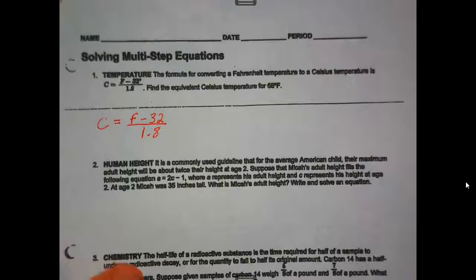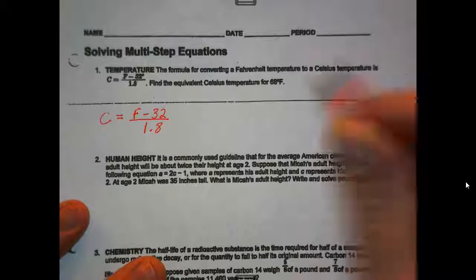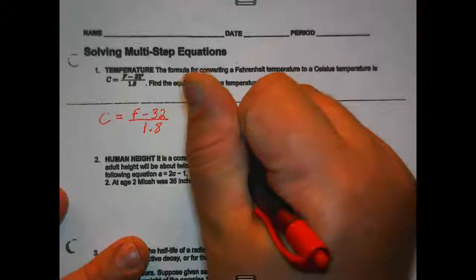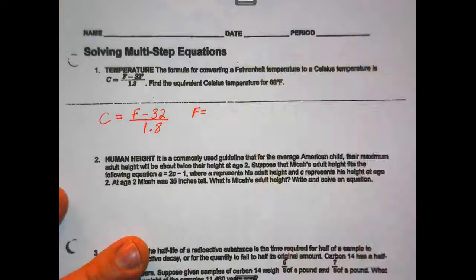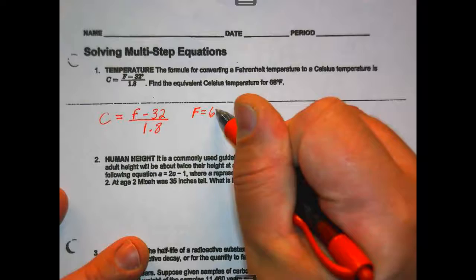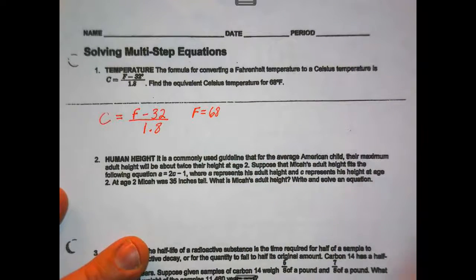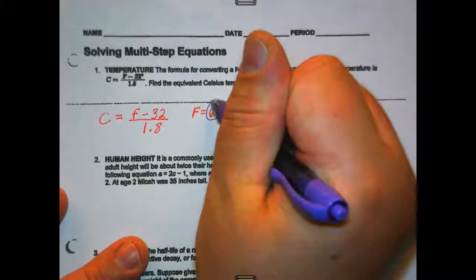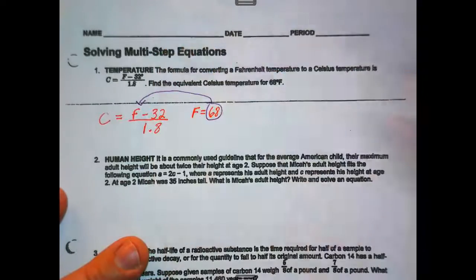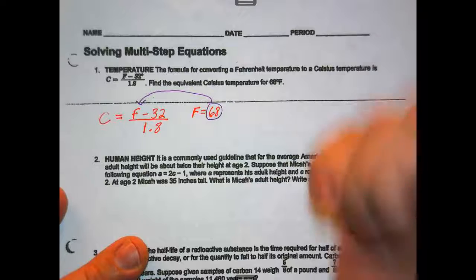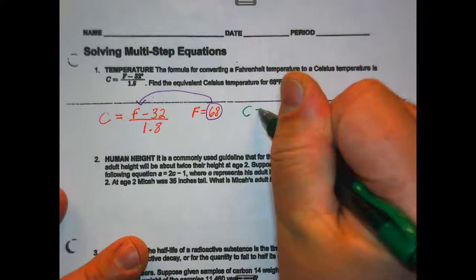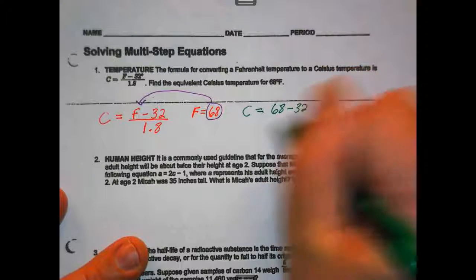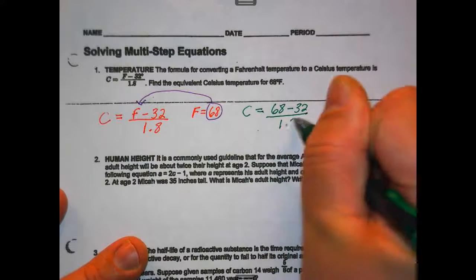So what are they giving us? They're giving us the Fahrenheit temperature, right? So Fahrenheit equals 68 degrees. All we're going to do is just substitute in 68 for our F. So C equals (68 minus 32) divided by 1.8.